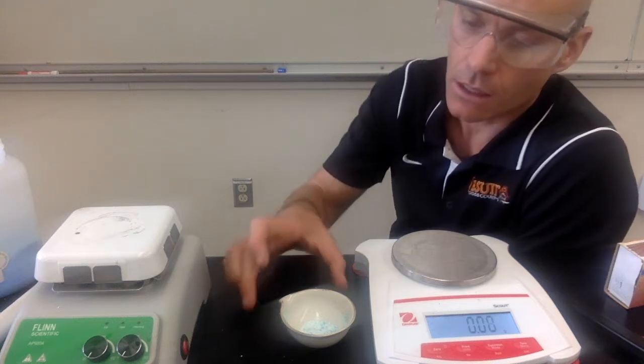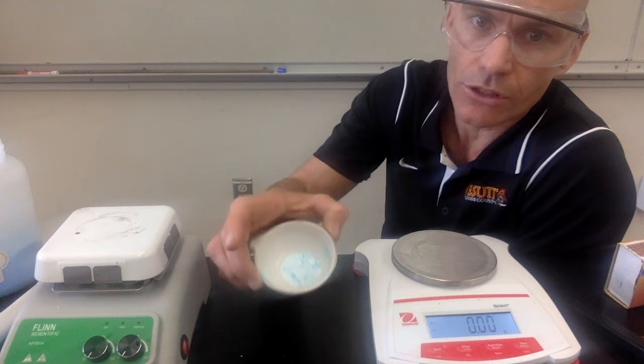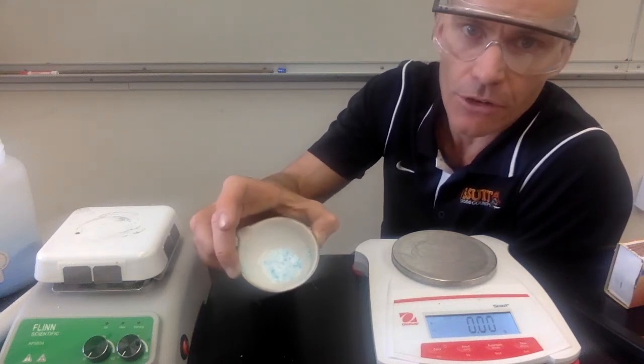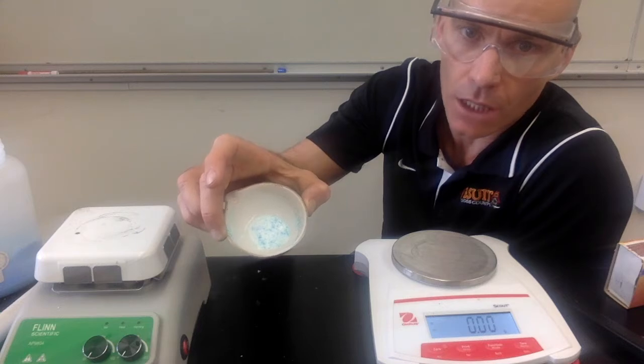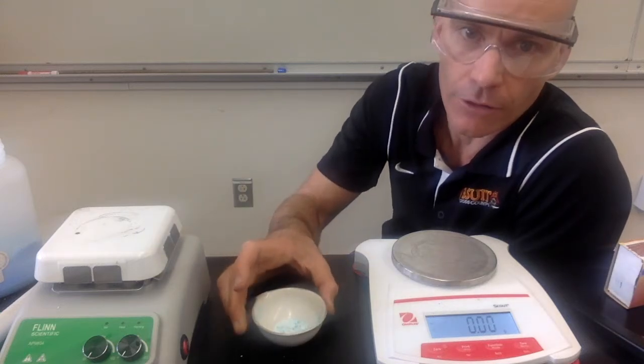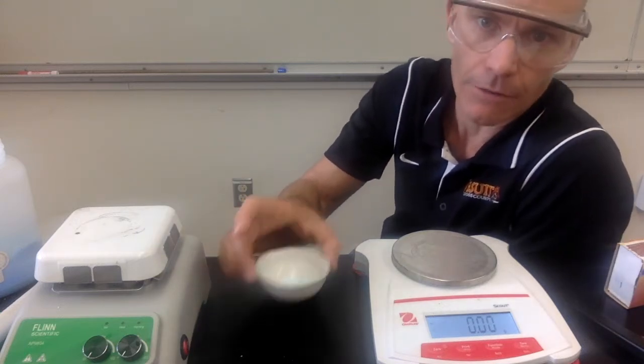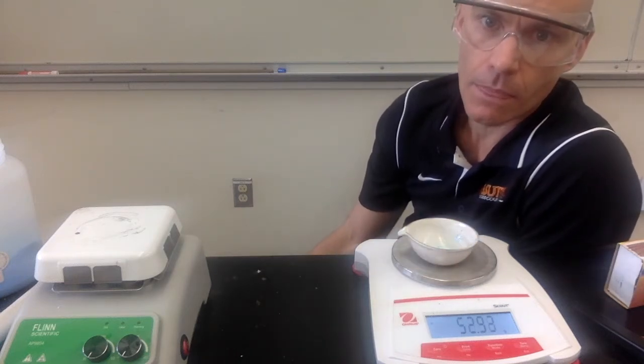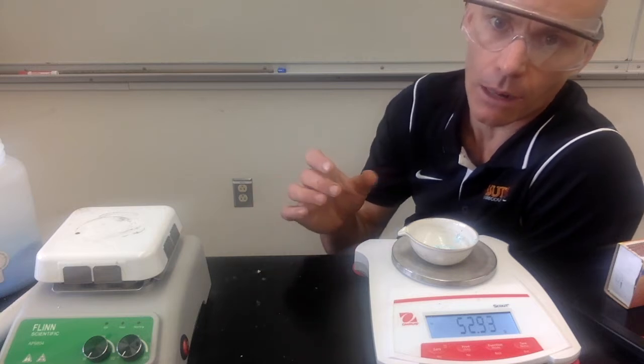All right, this is the continuation of investigation number 6. Our sample of blue crystal had been on the hot plate for about 5 minutes. You can make your observations about how its appearance has changed. And then I've had it here cooling for a few minutes as well. And so now we're going to find its final mass. So you're going to want to record that mass in your data table along with your observations.